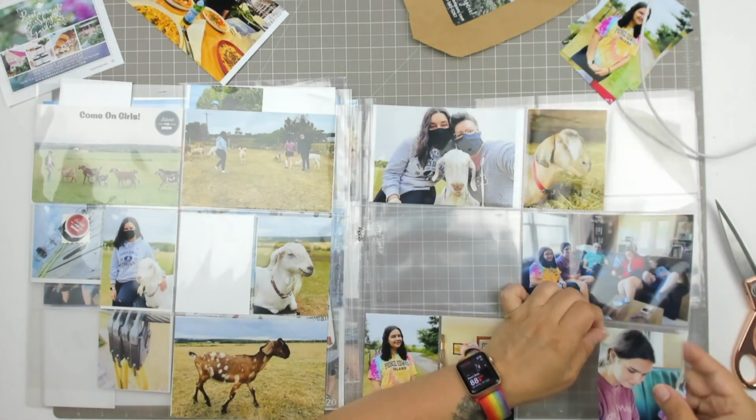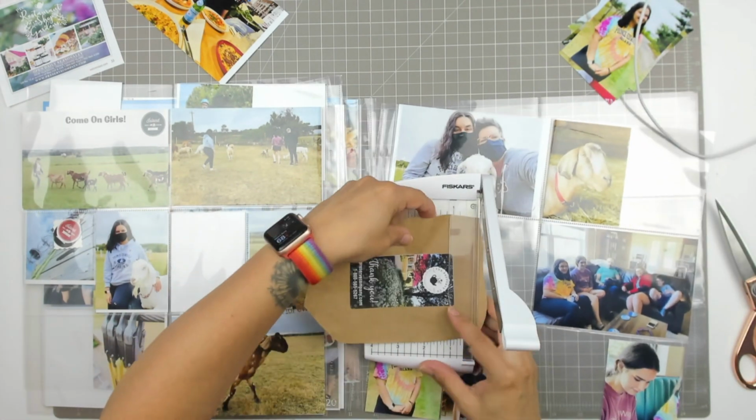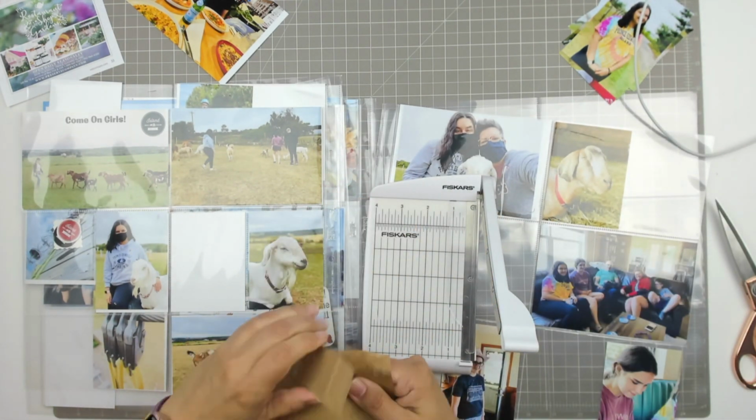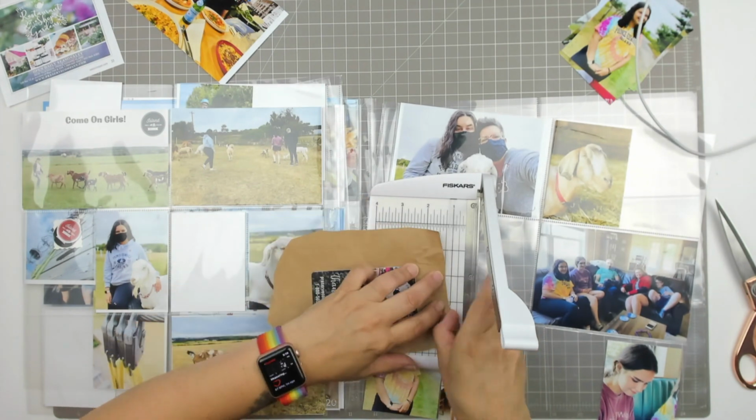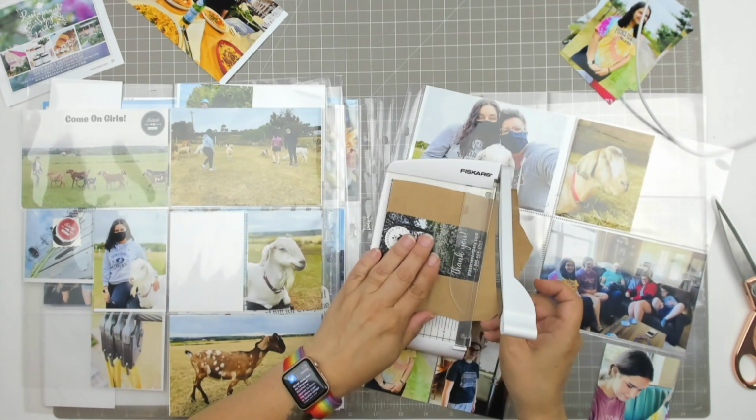I did print more of some of these photos than I need because I was hoping to do a couple of 12 by 12 pages or include them in my everyday pocket pages as well.